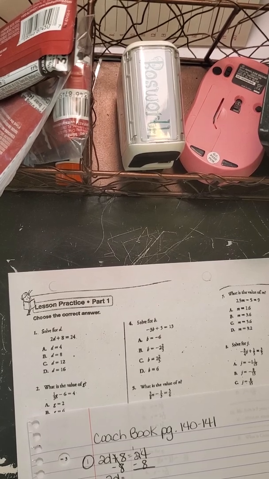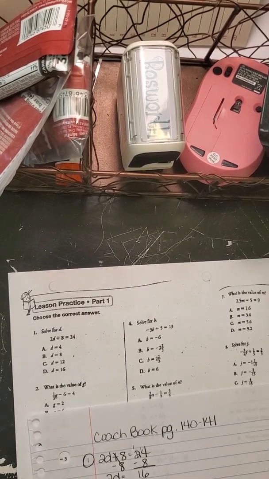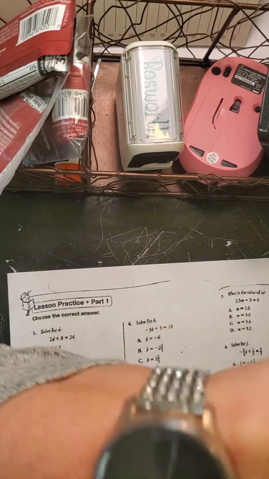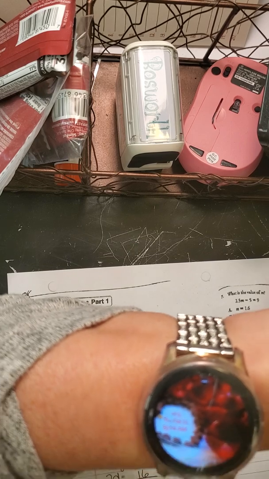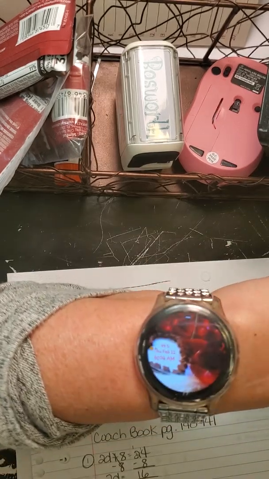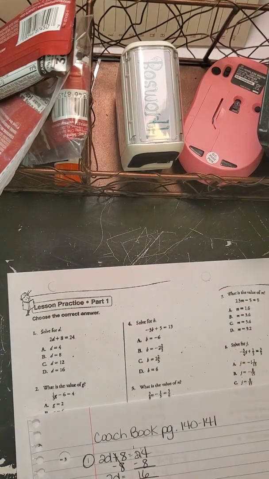Y'all got to show a little grace with my foggy brain this morning. It's really early. I'm literally at school. And if you don't believe me when I tell you what time I get here, I'll show you. Can you see the time on my watch? 6:04, and so you can imagine what time I got here in order to be already videoing.